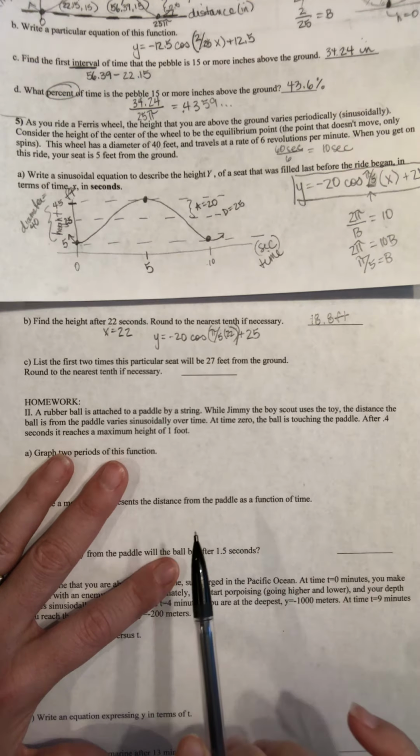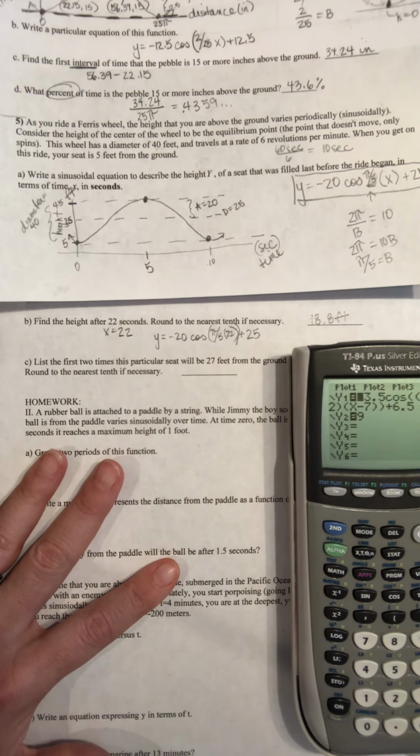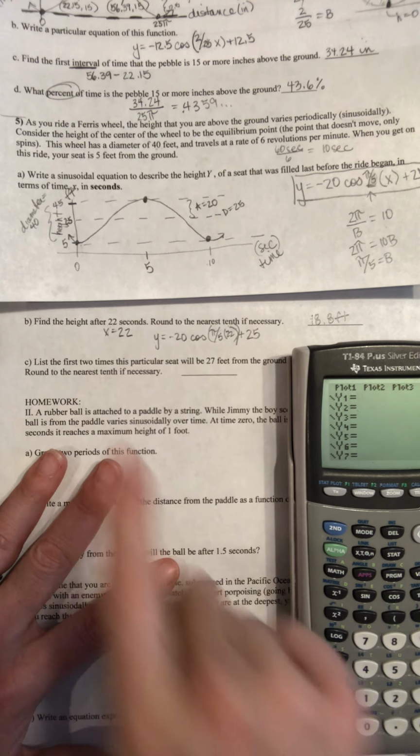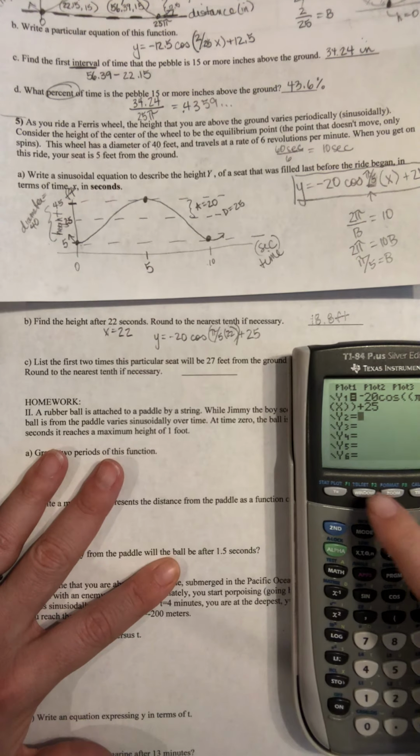So you can also do that on the graphing calculator if you graph it, just so you know, because we're going to have to graph it anyway for this part. So if I put this in, negative 20 cosine, second pi divided by 5 times x plus 25, and I put that in my calculator, okay? And I change my window, so you always have to change your window.